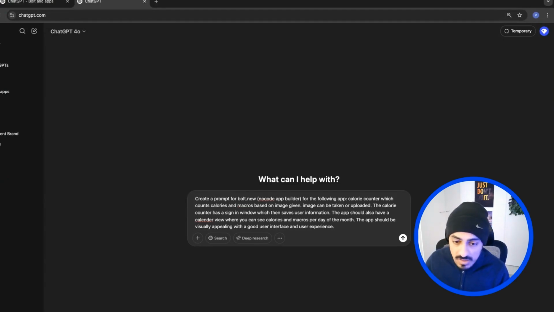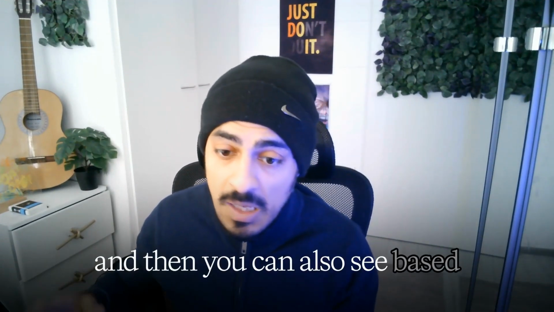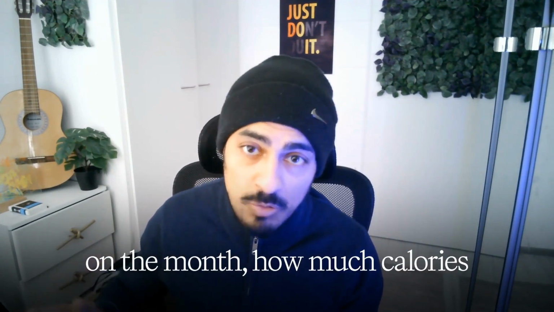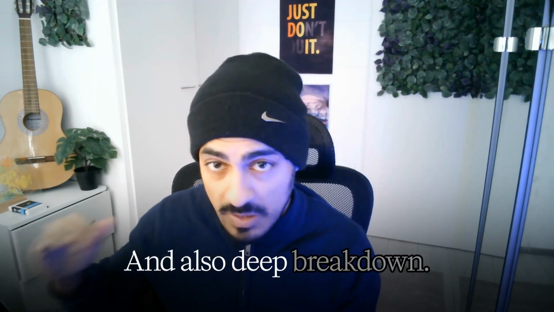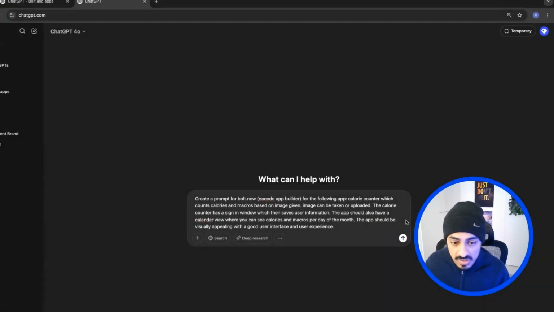So you can give the image, you can take the image, snap it, or then upload it. And then the calorie counter also has a sign-in window which then saves the user information. So we're going a bit next level here. So when you sign in, you see your historical data, and then you can also see based on the month how much calories you have consumed that day, and also the breakdown of macros. So the app should be visually appealing and a good user interface, and user experience is really important. So let's see what ChatGPT gives us now as a prompt.